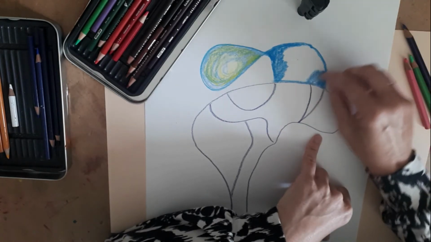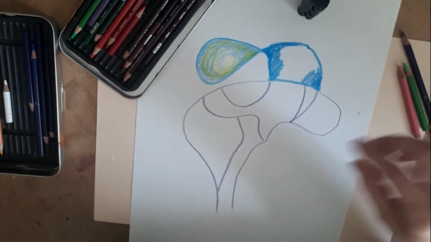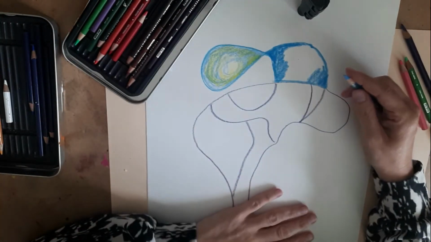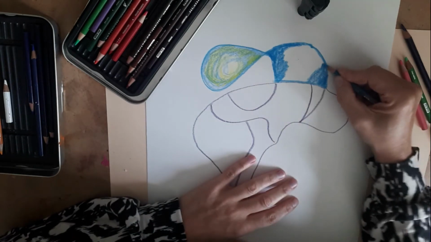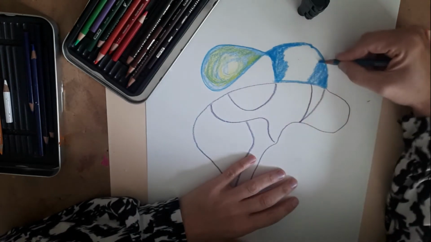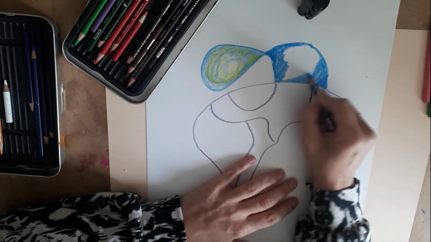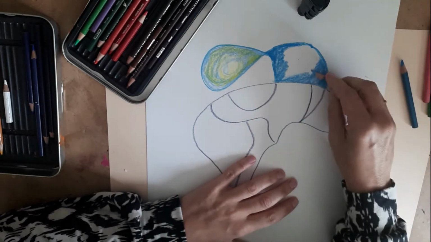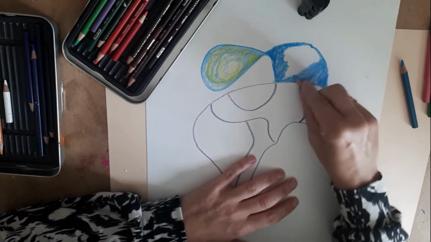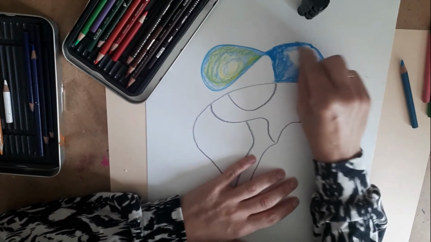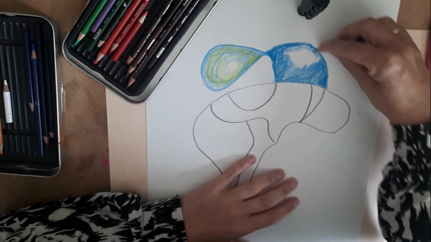Now, you can also doodle. Ooh, just lost my pencil. There we go. Now that will take you some time, and that's the point, because you just want to enjoy the process. So take your time in coloring each section.